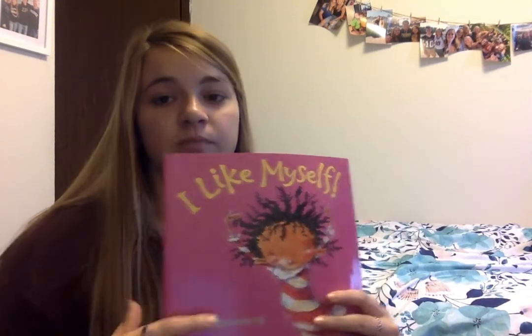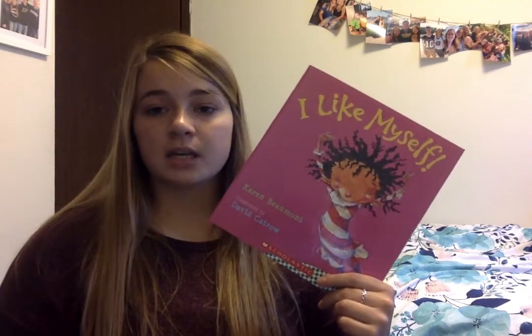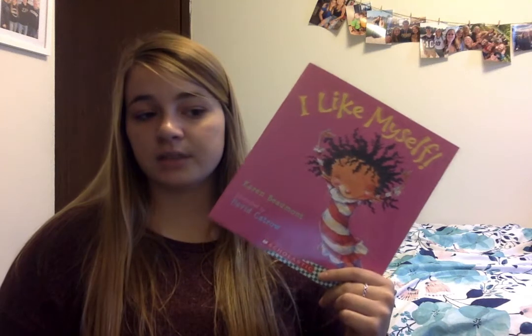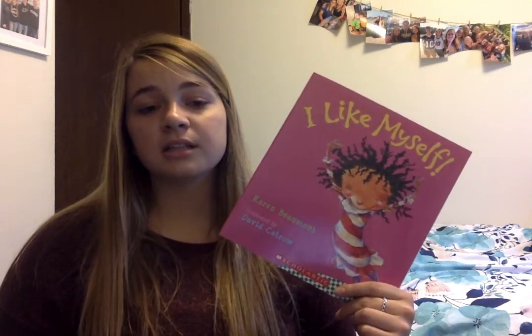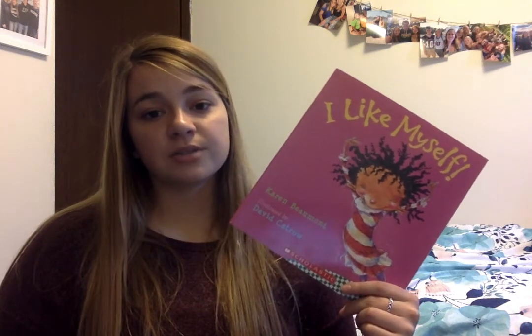So, we use many different strategies throughout this book. We use looking at the picture, looking at the first and last sounds of the word, using our context clues, using background knowledge. There's many other strategies that if you think of one, we can add it to our chart.